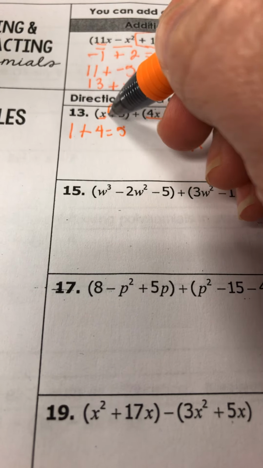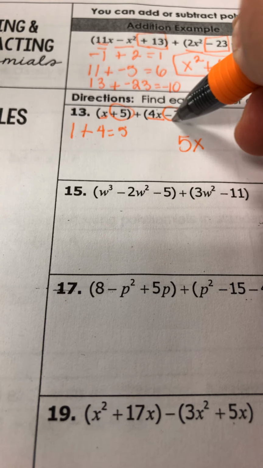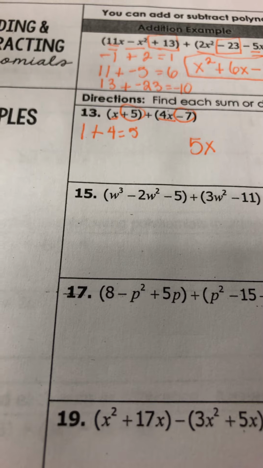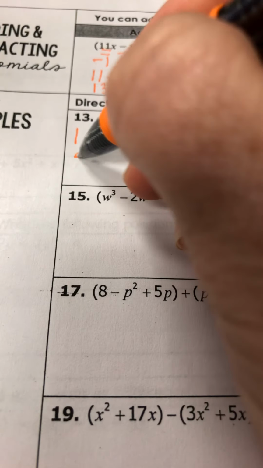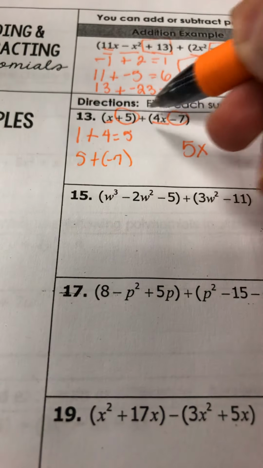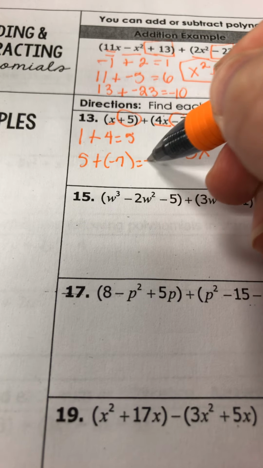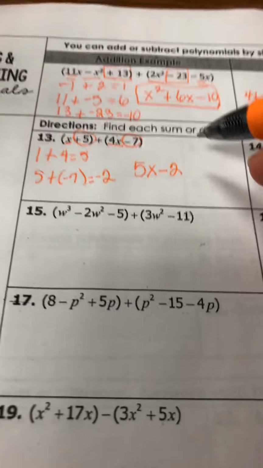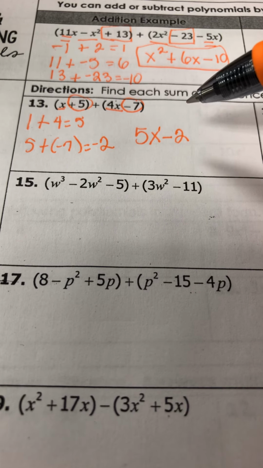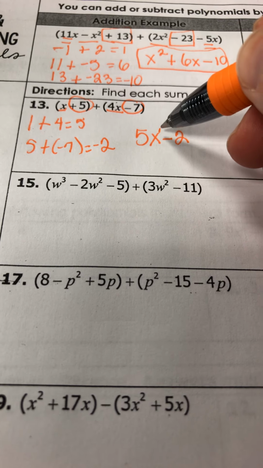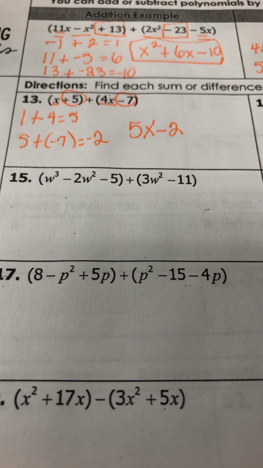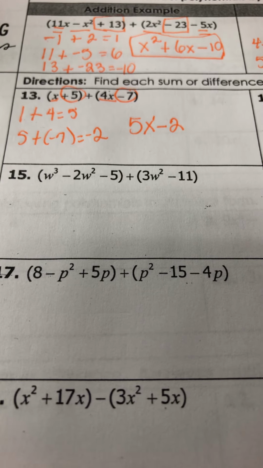Then my constant terms are 5 and negative 7. Always use the sign in front of the number. So 5 plus negative 7. That's going to give me negative 2. So I have 5x minus 2. Now, this largest exponent is 1, so that's degree 1, so we know that's linear. There are 2 terms, so binomial, a linear binomial.